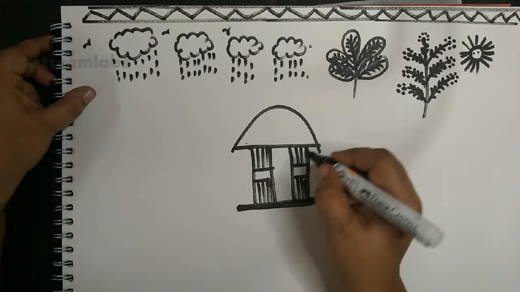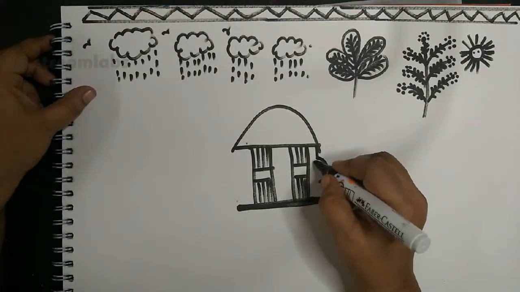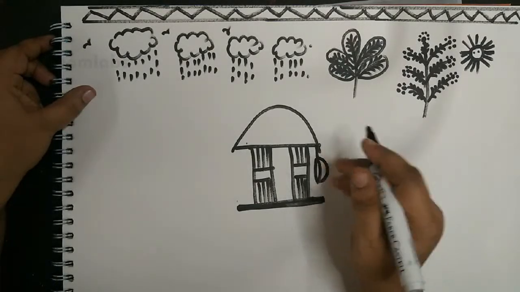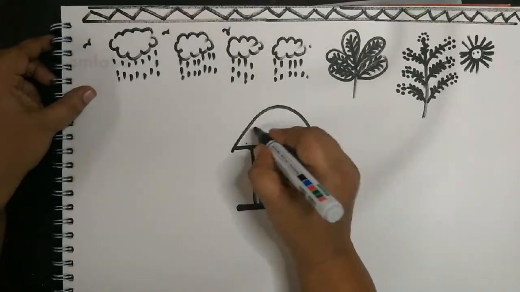Okay, so here, these are not the swings that we have. These are the baskets which are hung on the side.